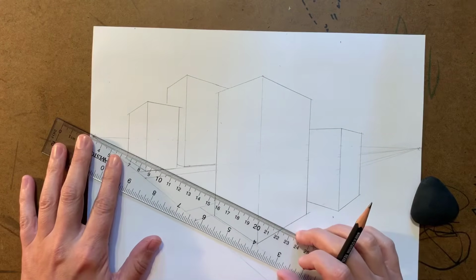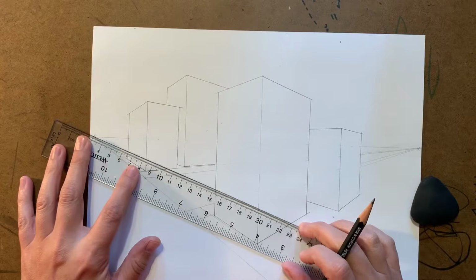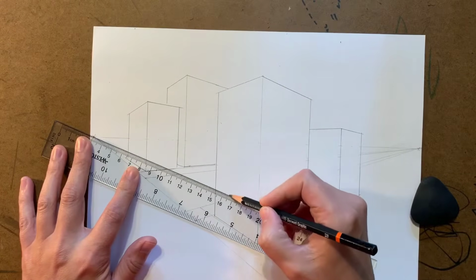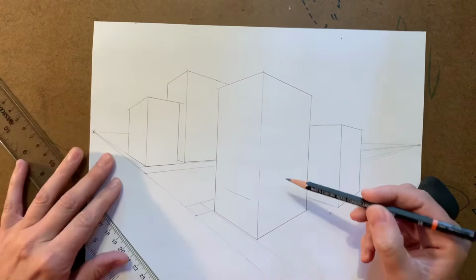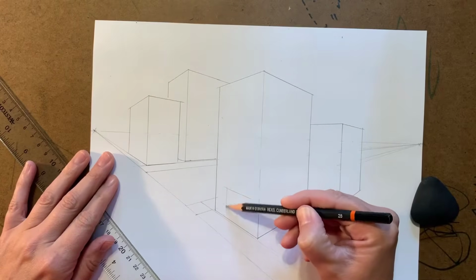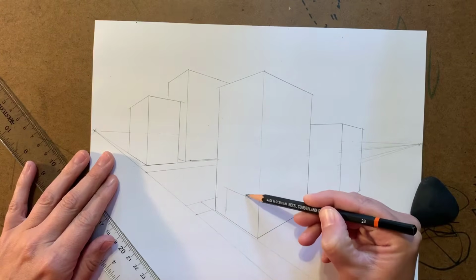So I think I want it to be about this high. So let's go ahead and get that line in there. And then how wide do I want it to be? How about this? Let's make it this wide.